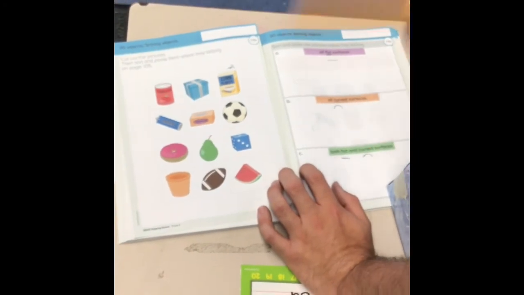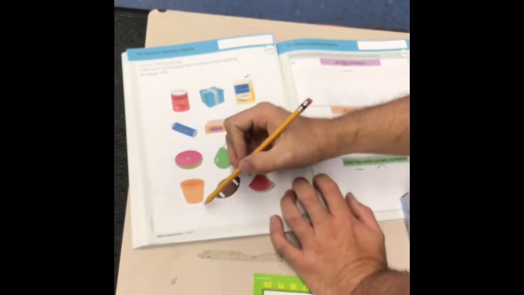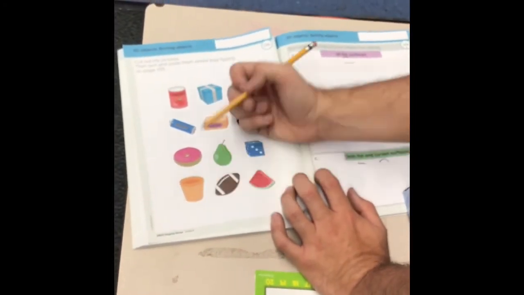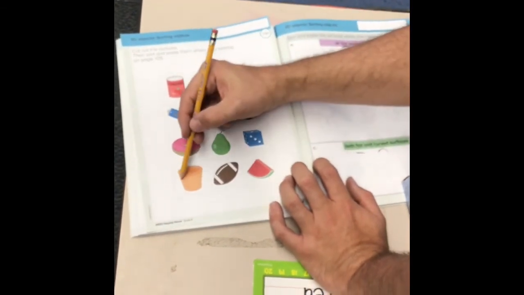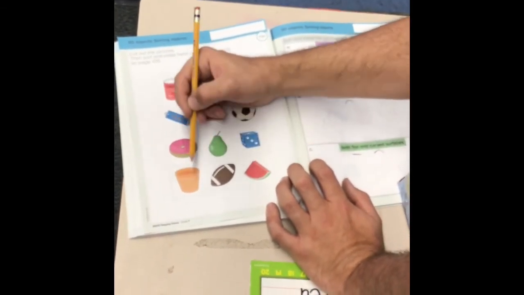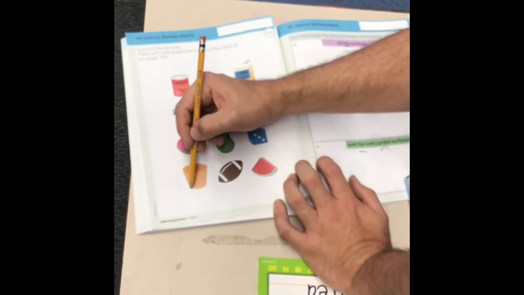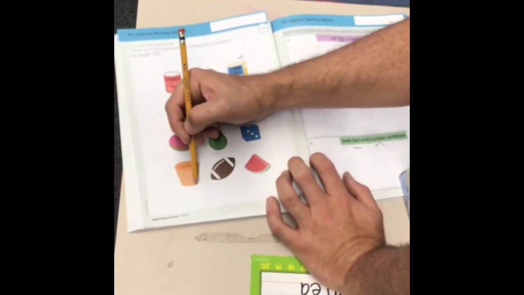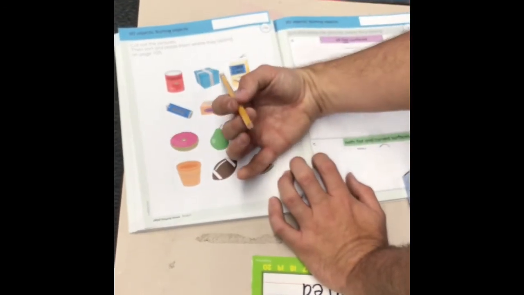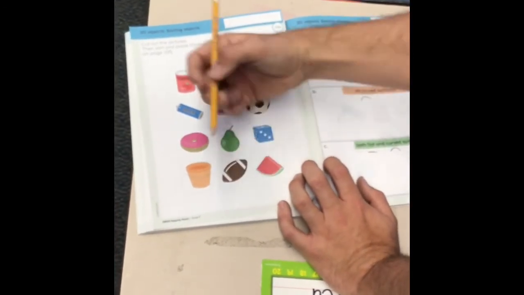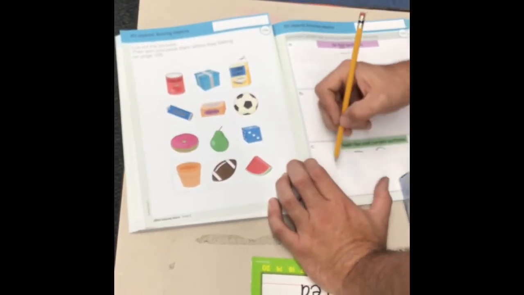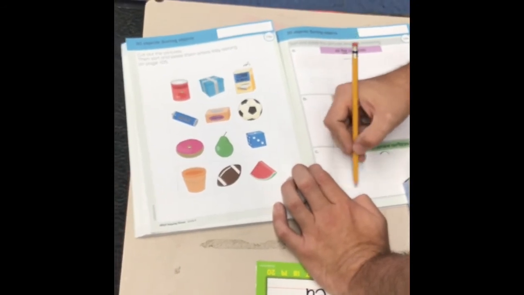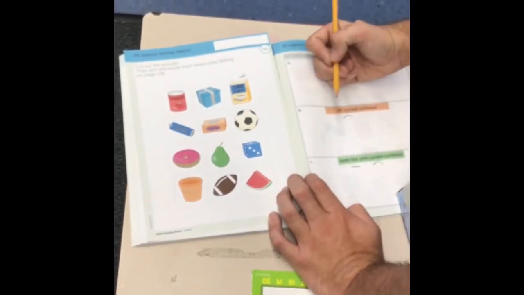For the both flat and curved surfaces, this is something that has both a flat surface and a curved surface. I showed you guys the bucket. This thing right here is a flower pot. It has a round surface right here, or a little curve. And on the bottom of it, you can't see it from this picture, but it is going to be flat because flat surfaces help things stand up. So this one would be fitting over here in our both flat and curved surfaces, okay?